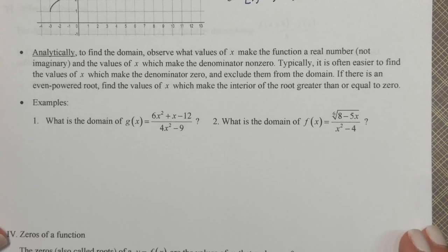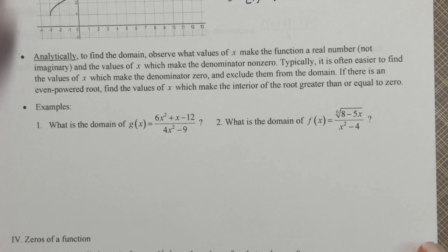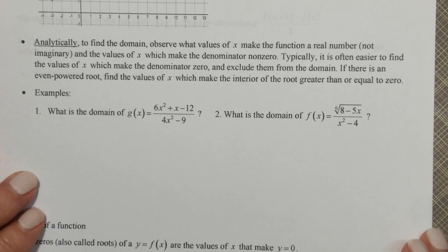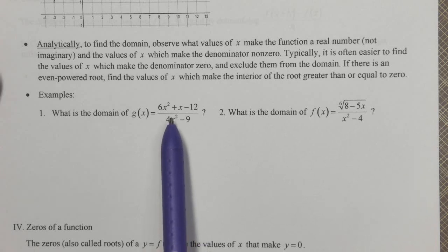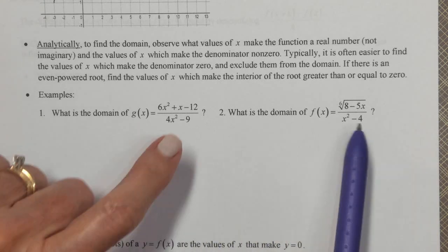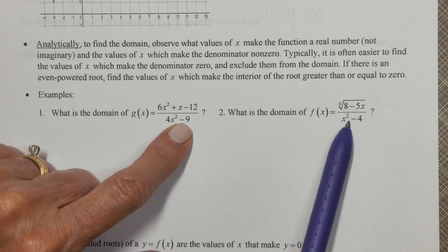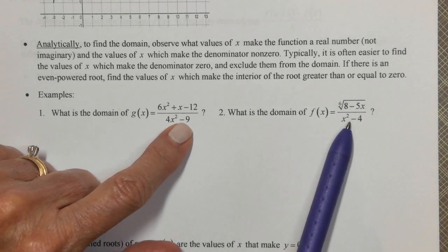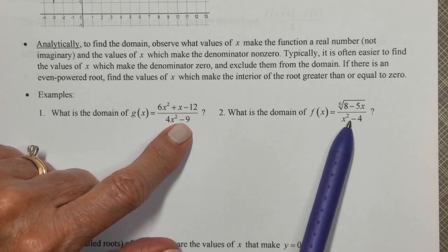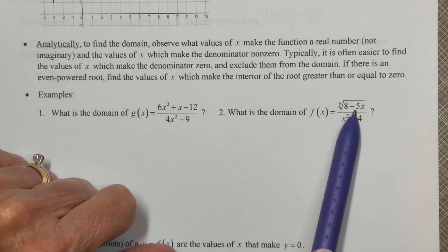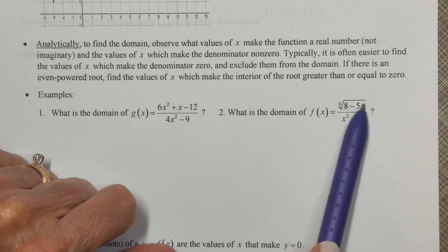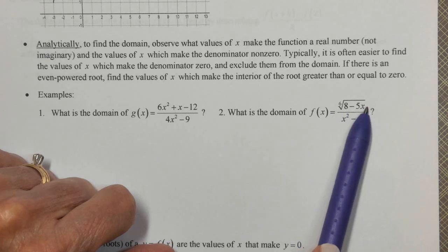Analytically, to find the domain. Okay? Analytically, if you're asked, and you would only do this if you're asked to find the domain because of that implied domain. Okay? When you're finding the domain of a function, the first thing I do is I look to see if it has a denominator, because any value of x that makes the denominator 0 must be excluded from the domain. The next thing I look for are even-powered roots. If you have an even-powered root, then the interior of that root must be positive, or 0, greater than or equal to 0, the interior of that root.